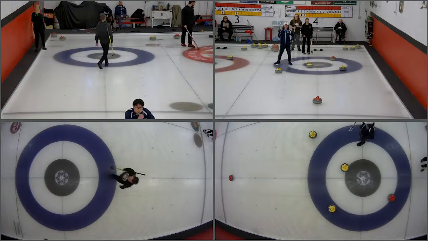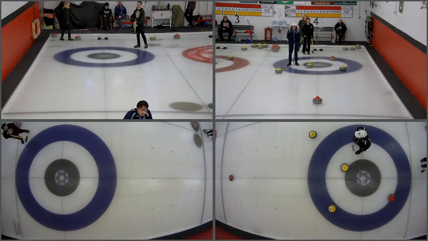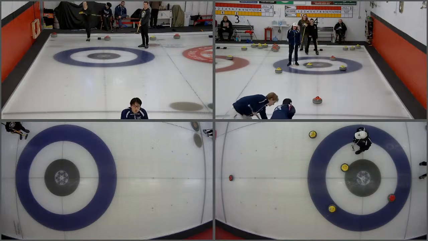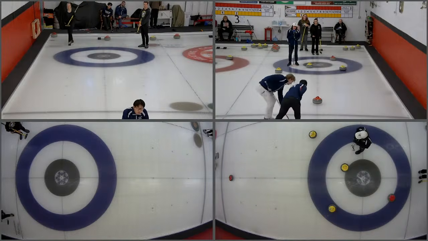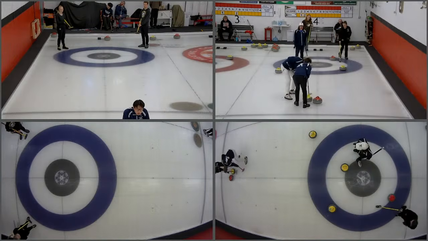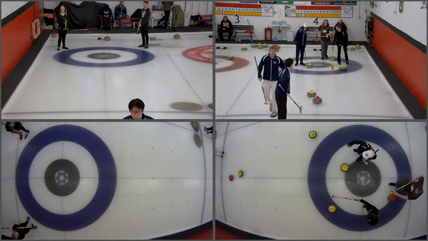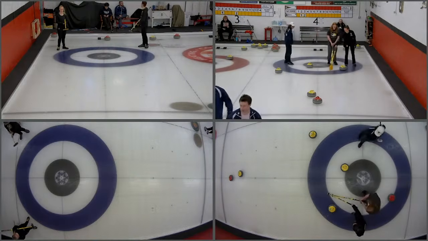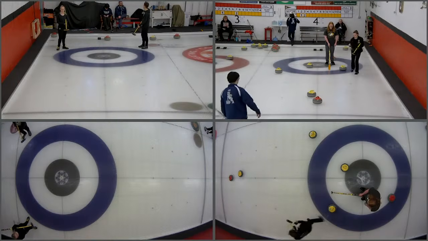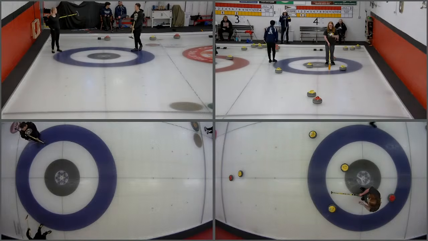Tim Lee with a come-around attempt here, to just be a guard. Just maybe over curling a little bit, still exposed. Gracie says, I'm going to ignore that rock right now, and we're going to play a hit and roll off the outside.